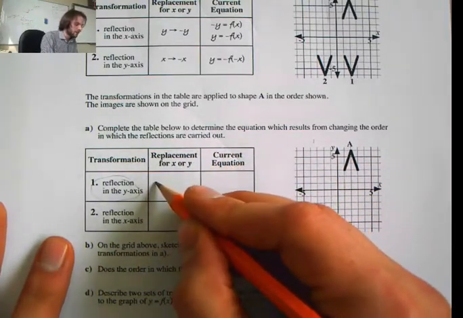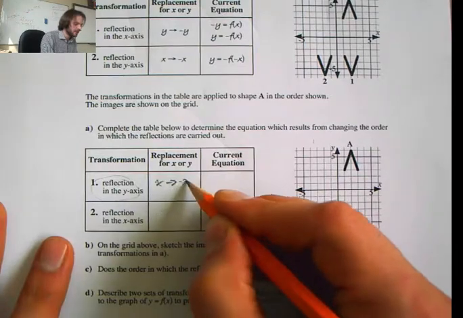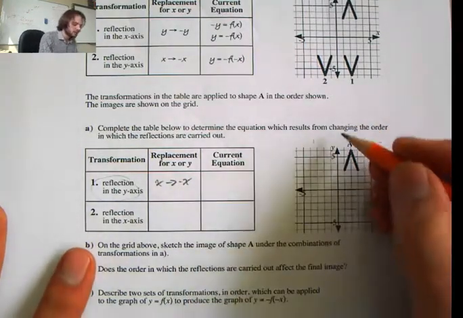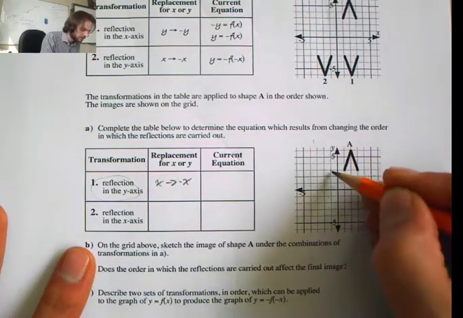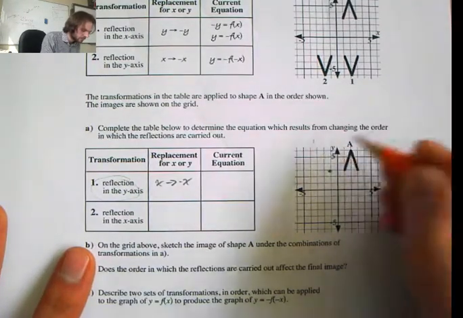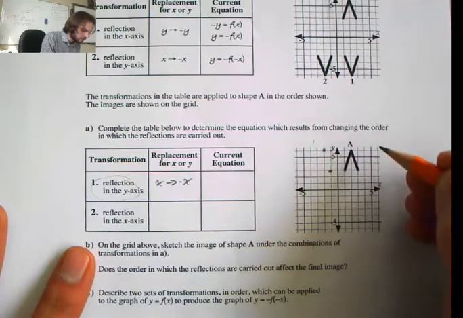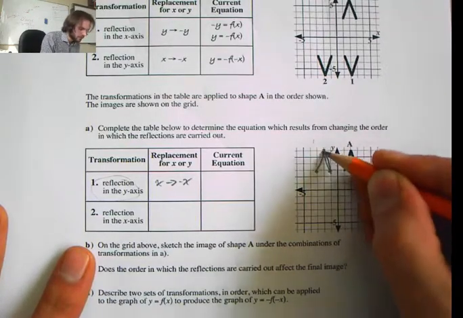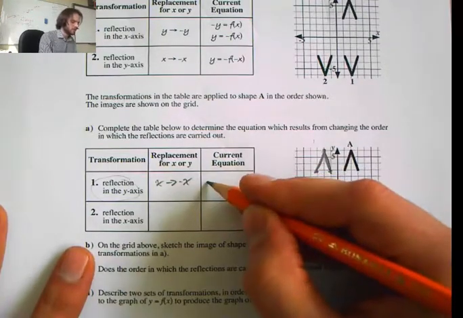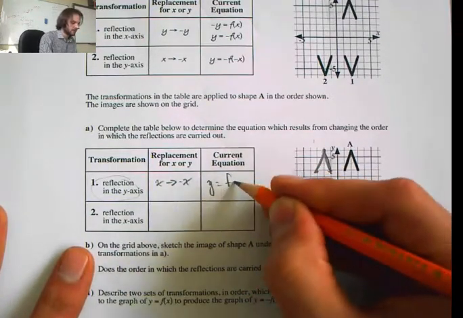So that is every x is replaced to negative x. Okay? So if we do a reflection in the y-axis, everything goes like this, to there. So this is my new shape. So that is y is equal to f of negative x.